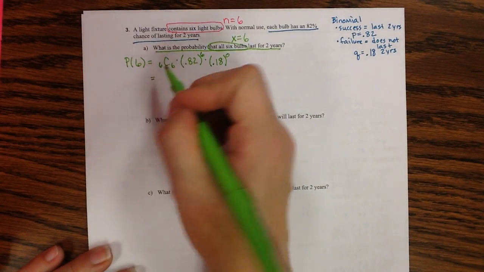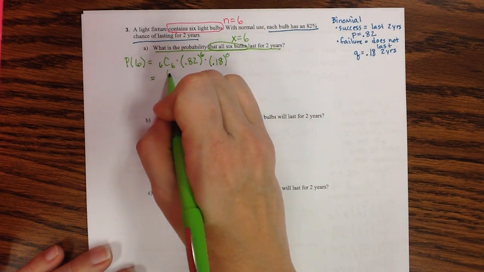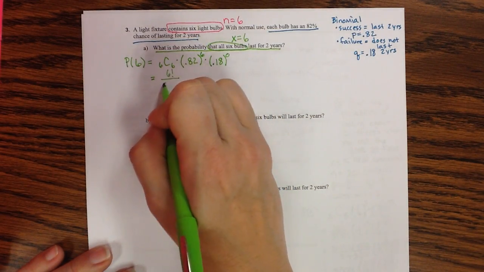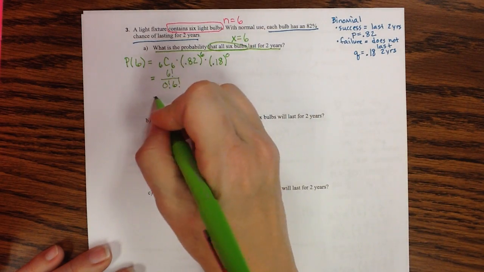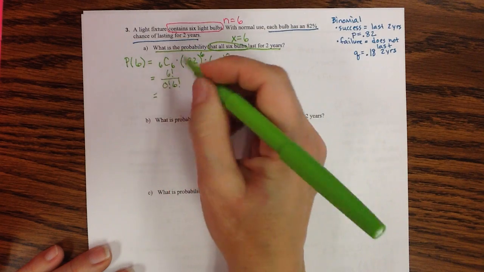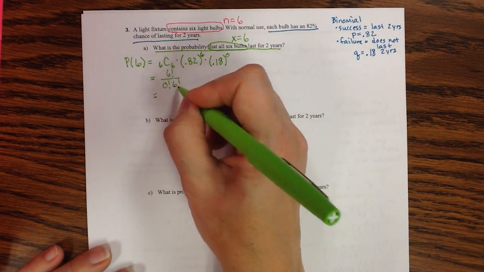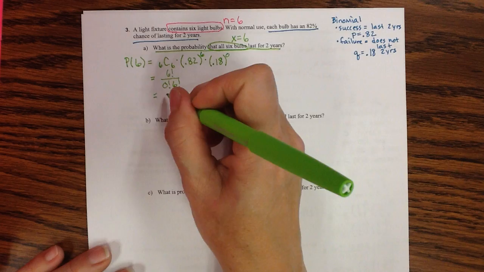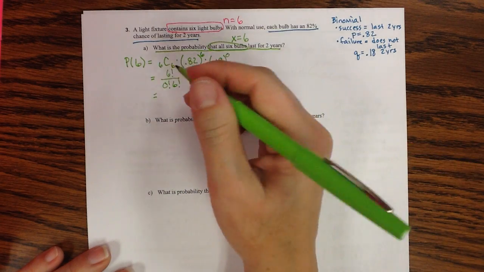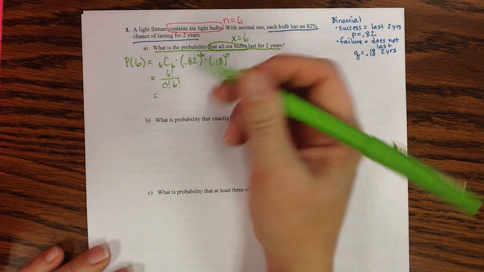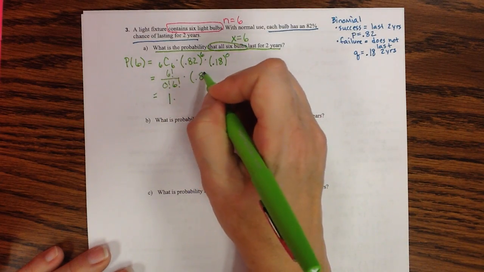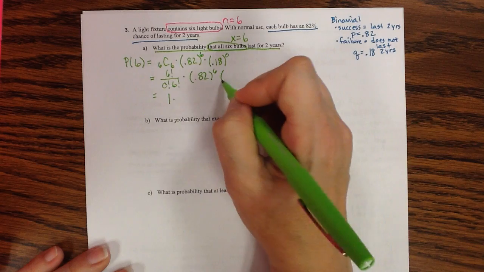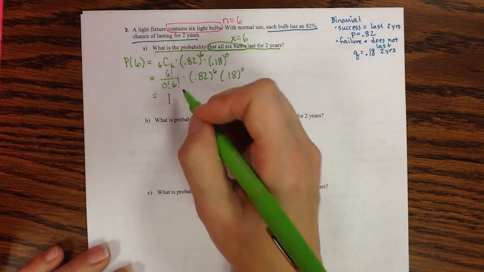So we're doing 6C6, which means we have 6 factorial divided by 0 factorial, 6 factorial. Well, this works out to be 1 because the 6 and the 6 cancel, and so I have 1 factorial divided by 0 factorial, and 0 factorial is 1, so that is 1. And then we still have times 0.82 to the 6, times 0.18 to the 0.